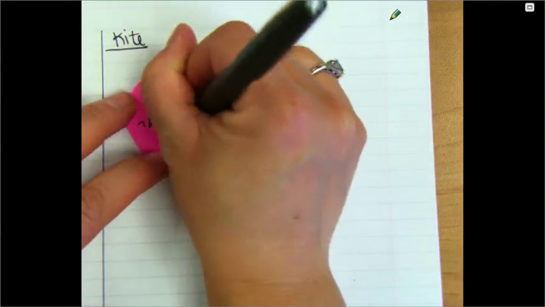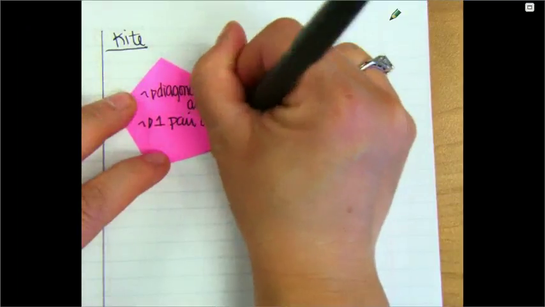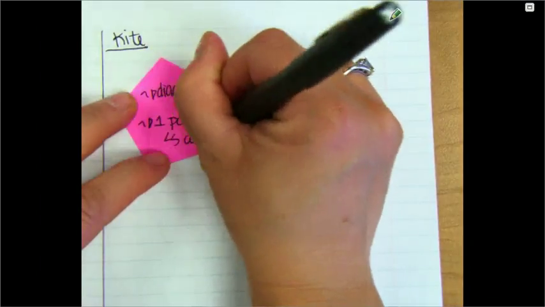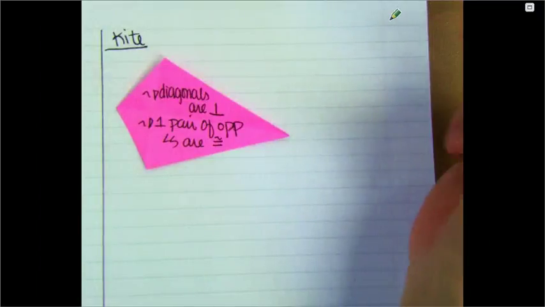One pair of opposite angles are congruent. Does anyone want to take a guess which angles are congruent?